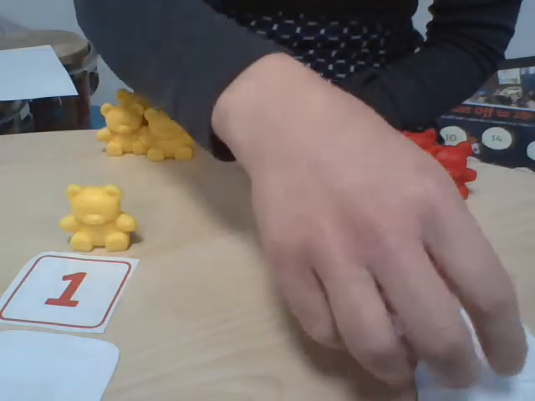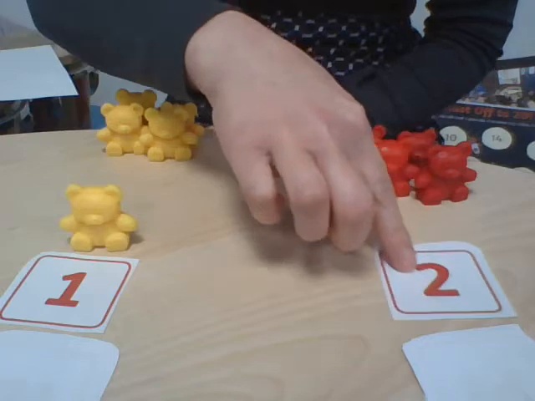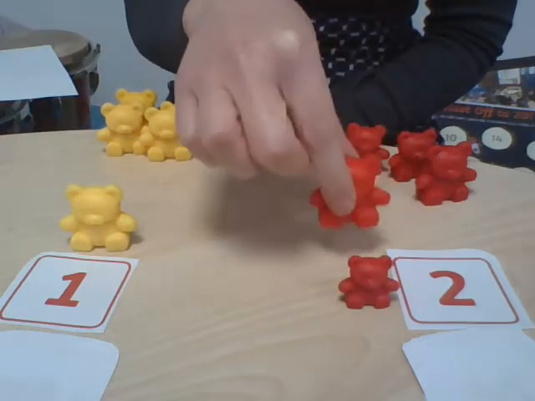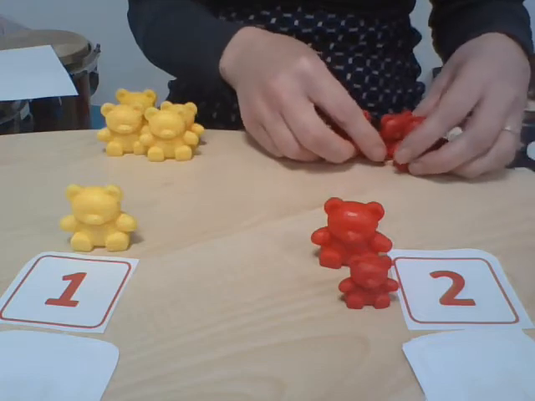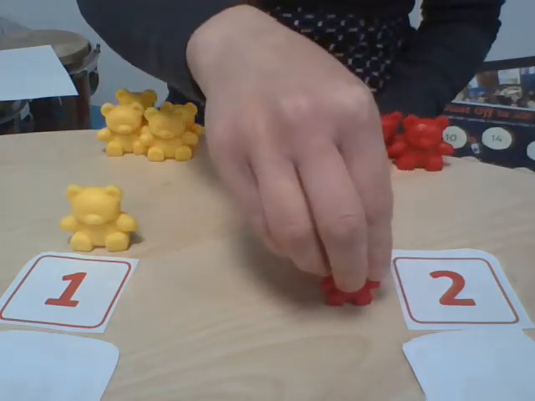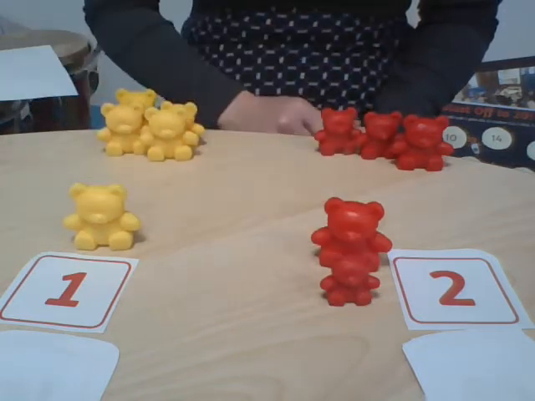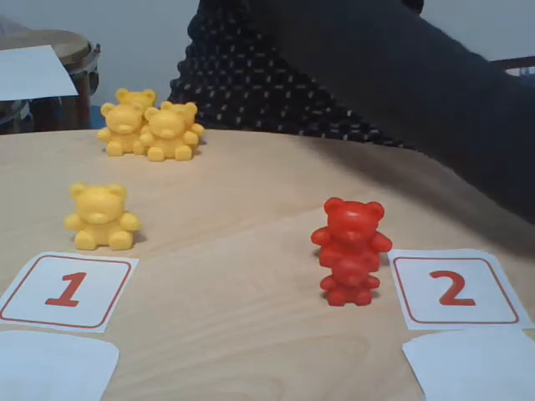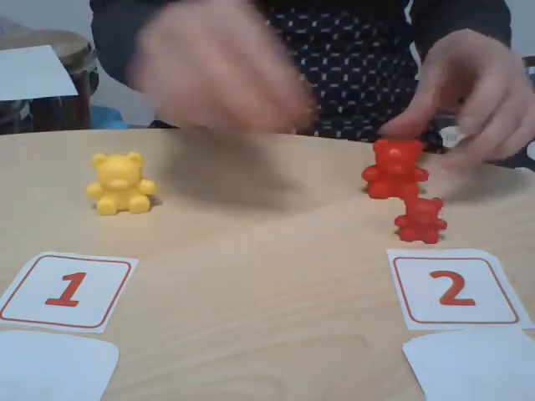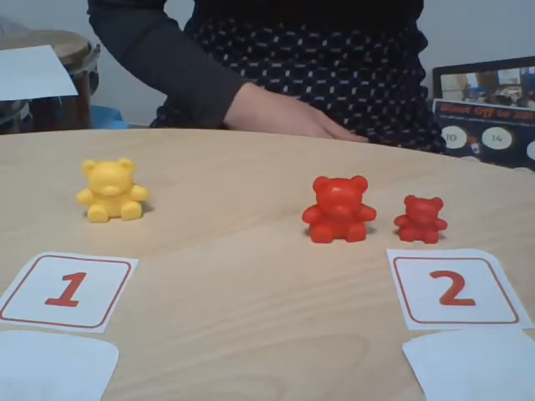Now I'm going to get a number from this pile. Let's see. Ooh, I've got the number 2. So I'm going to count out 1, 2 of my red bears and move them away so it's really, really clear and I won't get confused. So I've got 1 compare bear here and I've got 2 over there. I'm going to move my other ones out of the way. There we go. That's better. So I've got my 1 compare bear and I've got 2 over here. Now, remember that word.